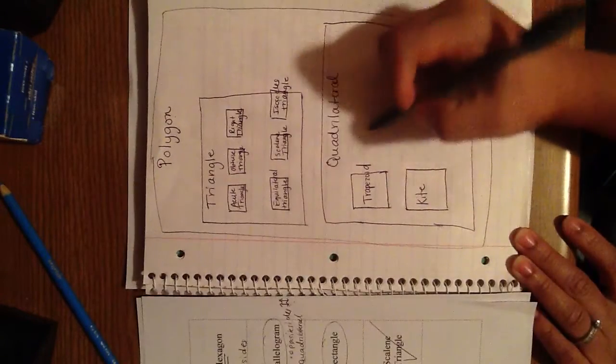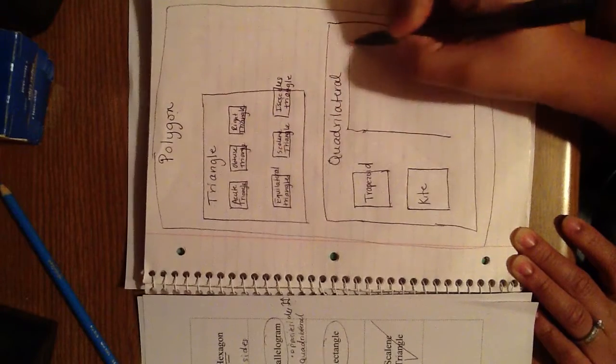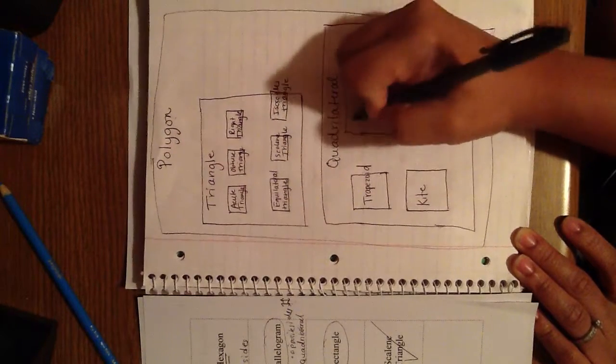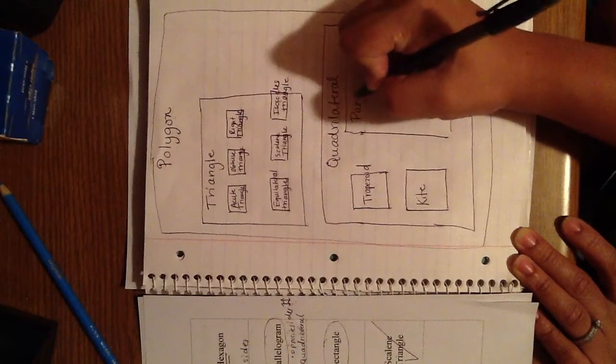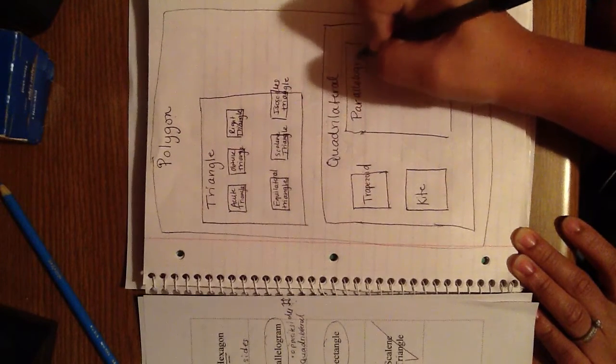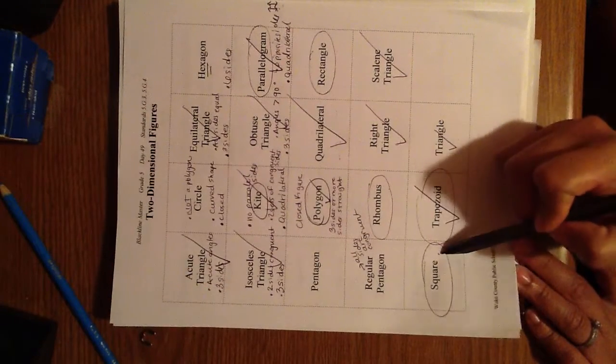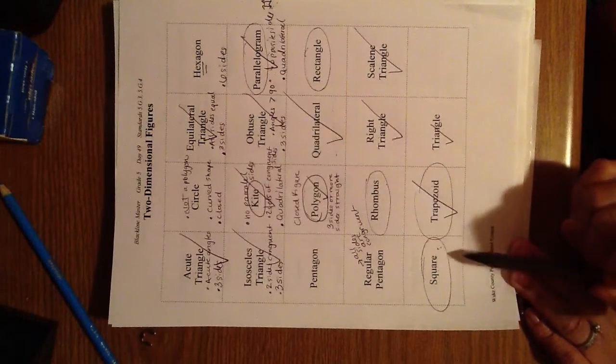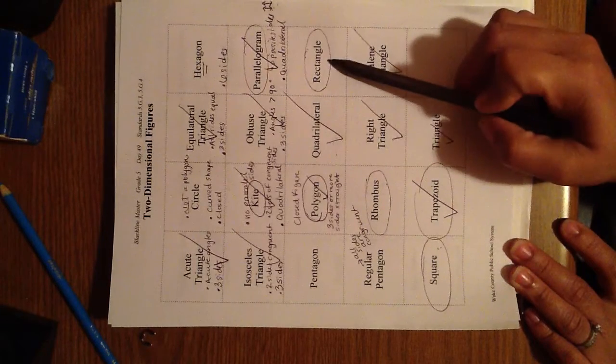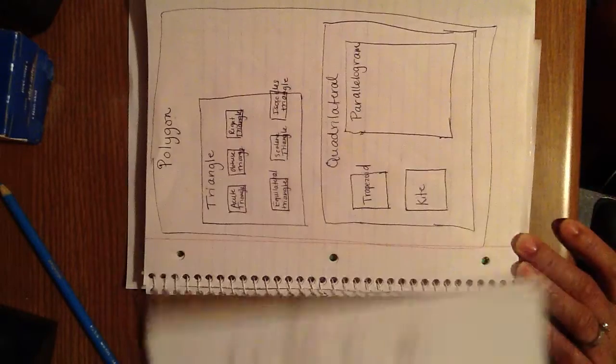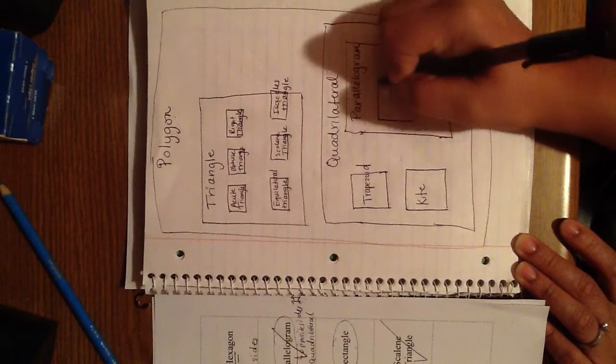So what I can do is create another box in here, label that with parallelogram, and then create some smaller boxes to describe my rectangle, rhombus, and square. Well, I know that square is a special quadrilateral because it has all the same qualities as a rectangle, and it has all the same qualities that a rhombus has. So what I'm able to do now is create my Venn diagram looking boxes.